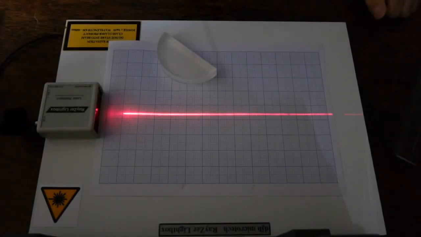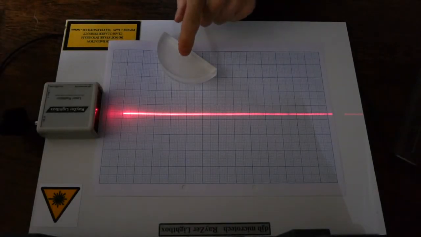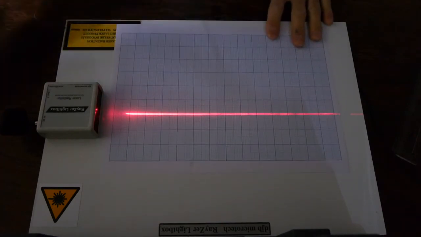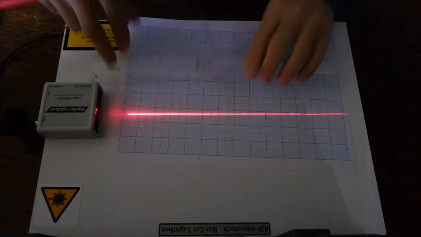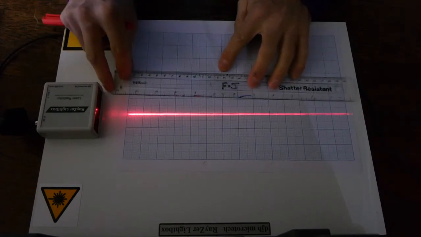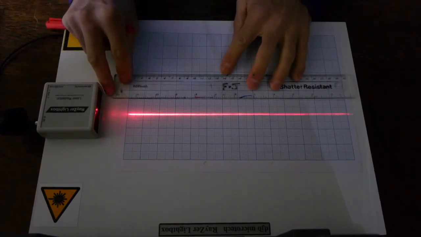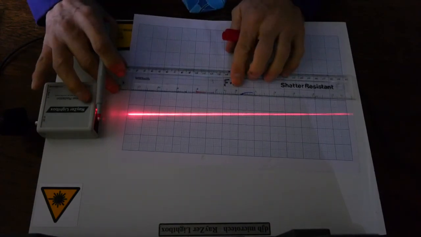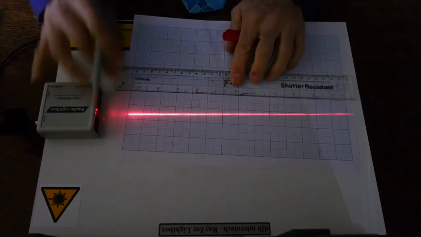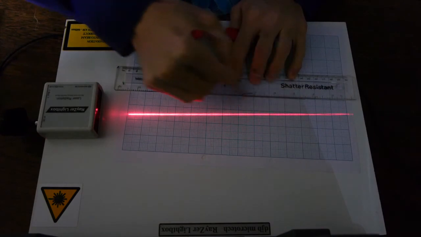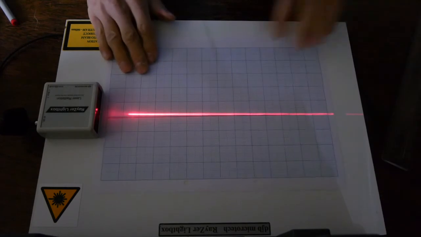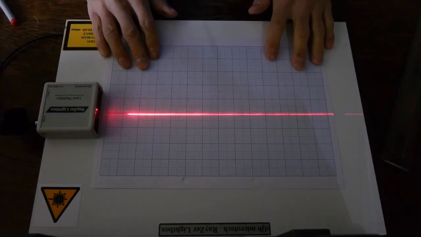Okay, so let's see if we can determine the refractive index of this plastic block in the laboratory. To do that, I've got a sheet of paper here. Graph paper is easier, and I'm going to draw on the direction that the ray goes. I'm going to send the ray along this line here, and I'll draw it in red. So there we go. That lines up with the laser beam.